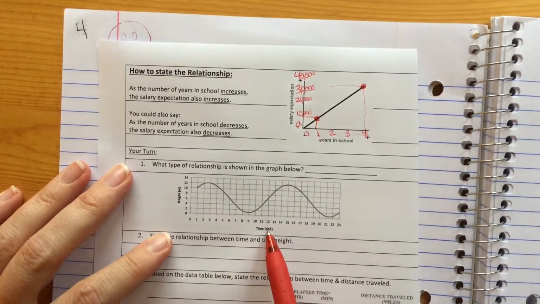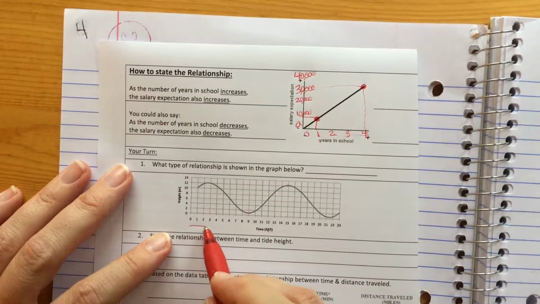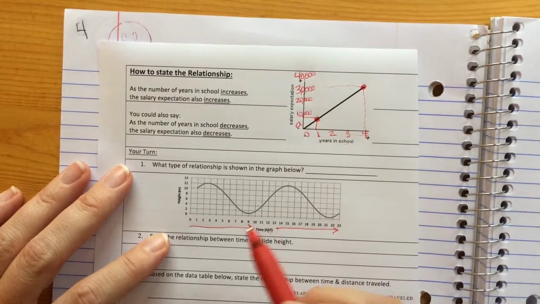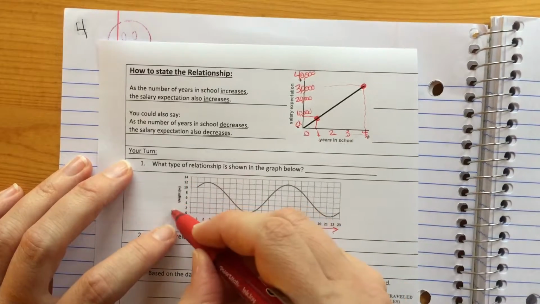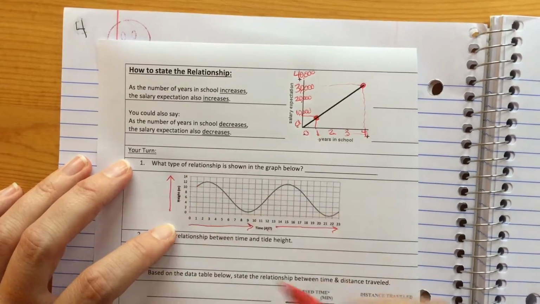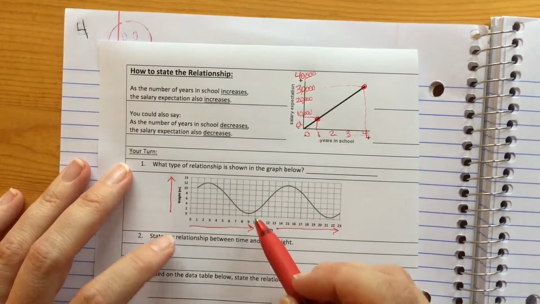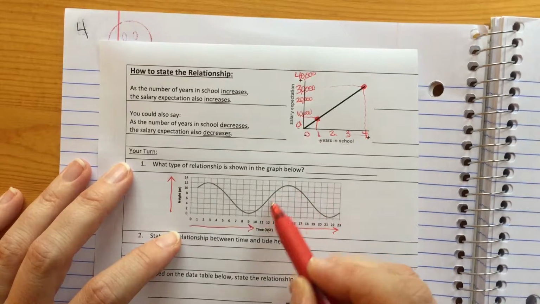So when I look here, I've got time on the bottom axis, on the x-axis, and it's increasing as I go from left to right. Okay. And I have height on the y-axis, and as I go up, it's increasing. As I go up the y-axis, the height is increasing. But I notice when I look here that there's a pattern, and it's going up and down.